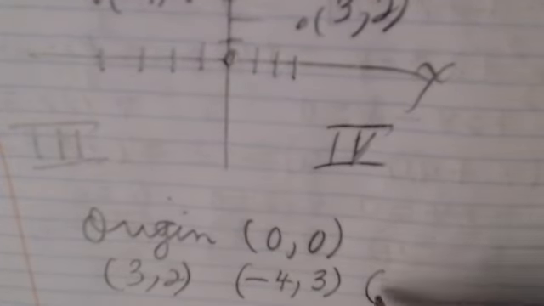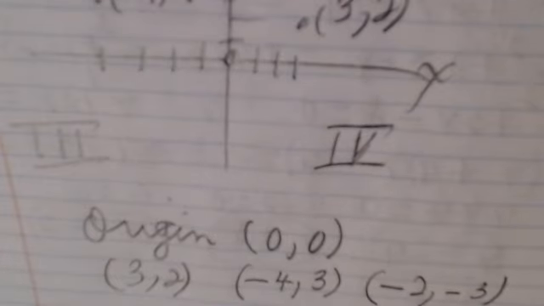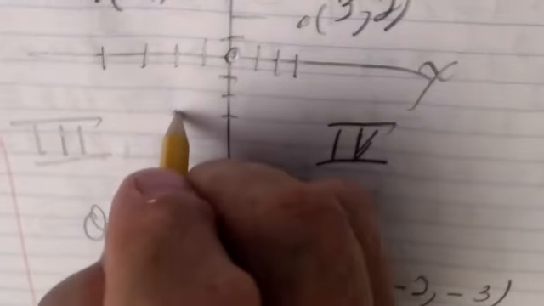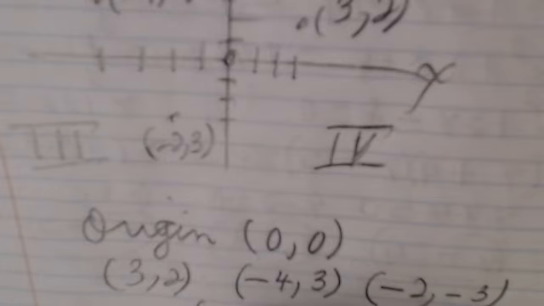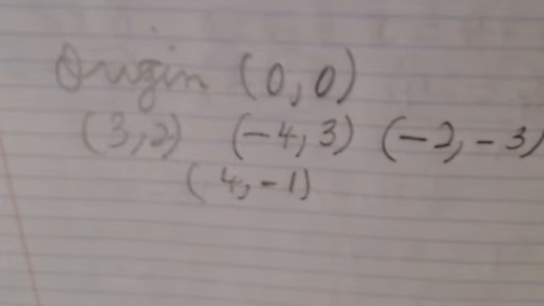And then if we want to plot the point (-2, -3), I'd be in the 3rd quadrant. (-2, -3) is down here in the 3rd quadrant. And if we wanted to plot the point (4, -1), we would plot right here. Now, I kind of assume that all of us already know how to do that, but that's something that we need to make sure that we can handle because of what we're trying to do with this.